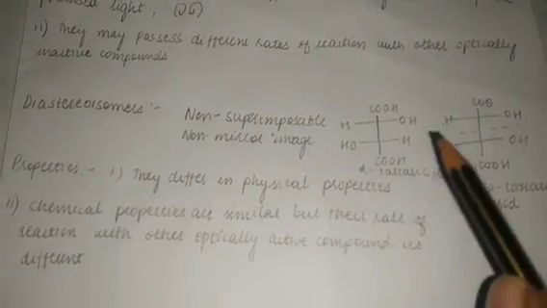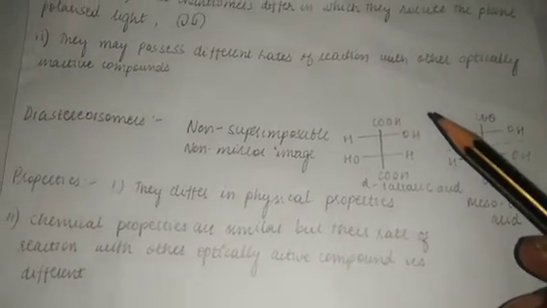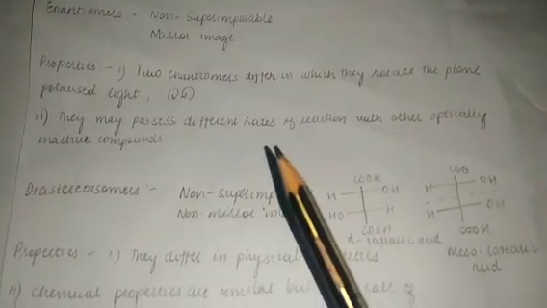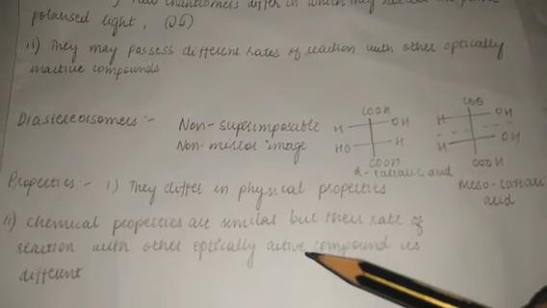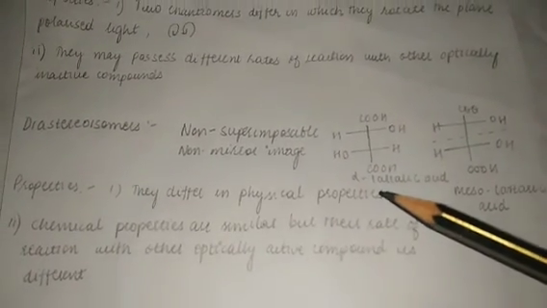Although the chemical properties may be similar when they react with other optically active compounds, the rates of reaction are different in enantiomers, but in diastereomers they show a similar rate of reaction with other optically active compounds.